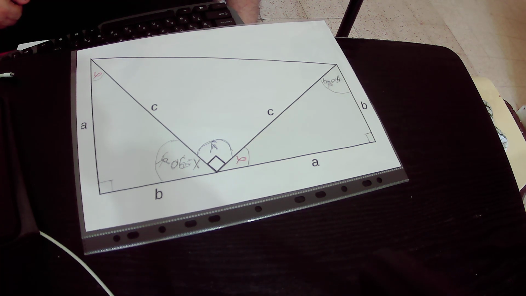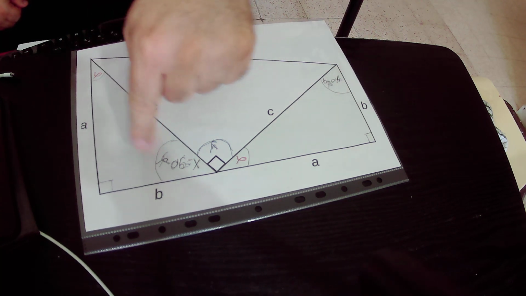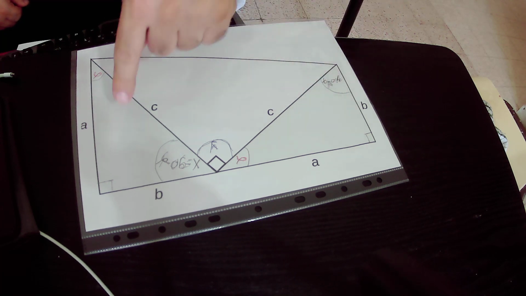And also the angle between side A and side B is equal in those two triangles.